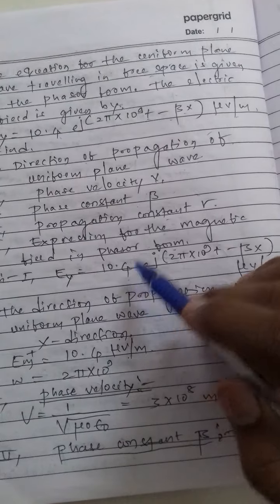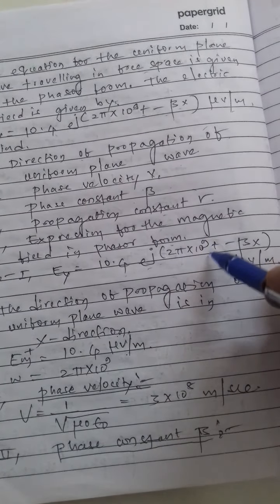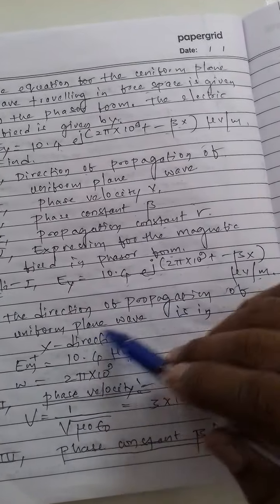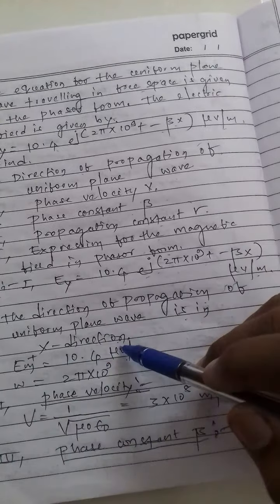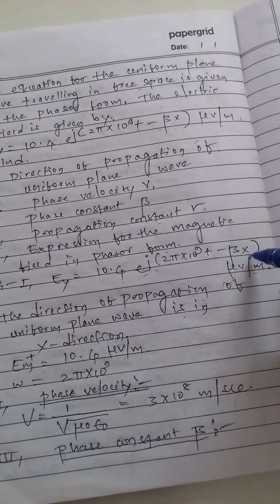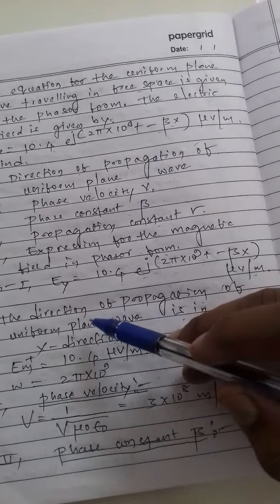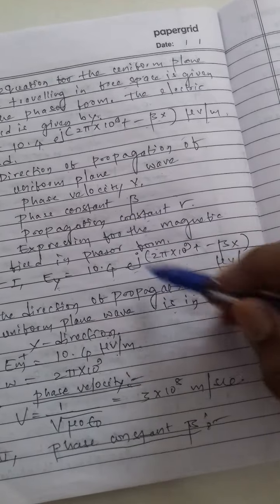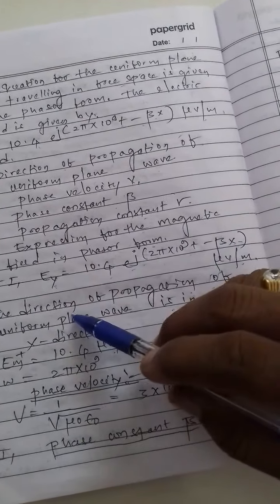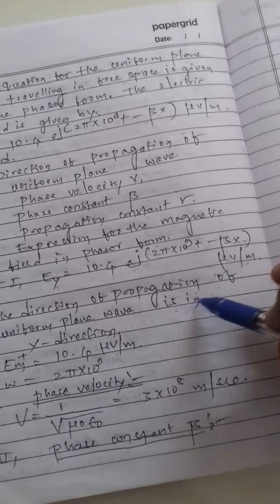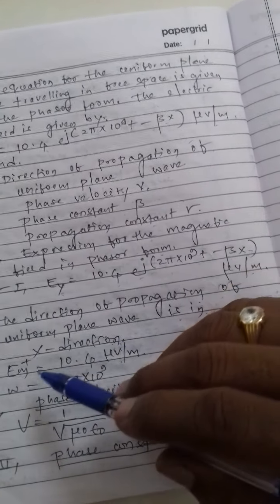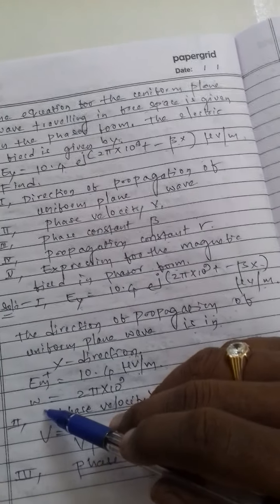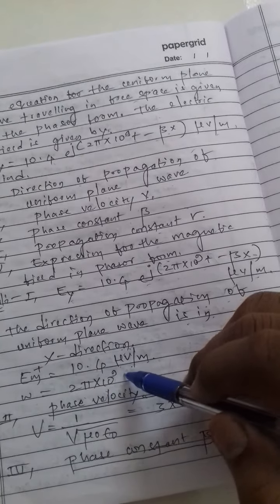Ey is equal to 10.4 e raised to j into bracket of 2 pi into 10 raised to 9 t minus beta x microvolts per meter. The direction of propagation of the uniform plane wave is in the x direction. Here the electric field component is Ey, but in the equation it is beta x, so the direction of propagation of the uniform plane wave is in the x direction. So Em plus is equal to 10.4 microvolts per meter. Omega is equal to 2 pi into 10 raised to 9.